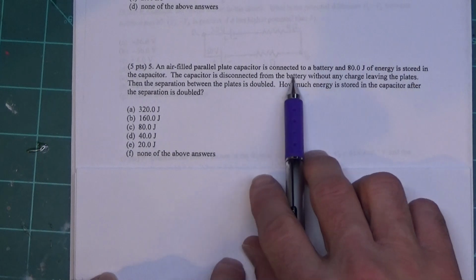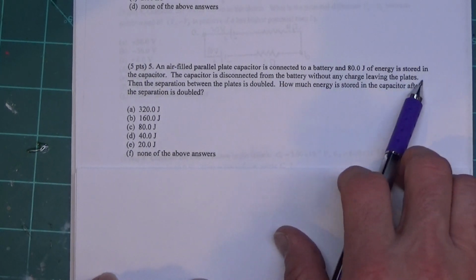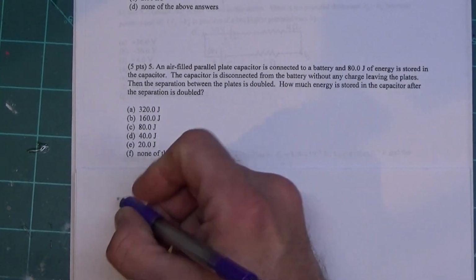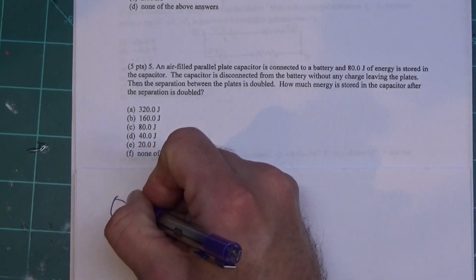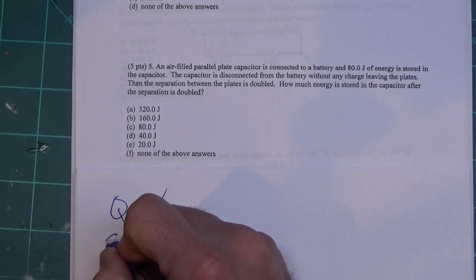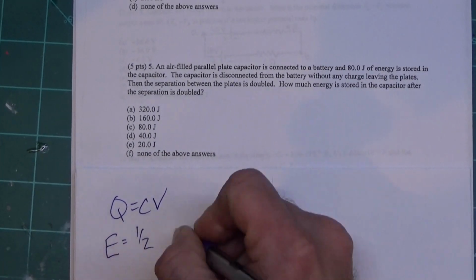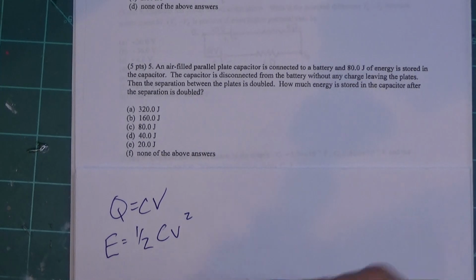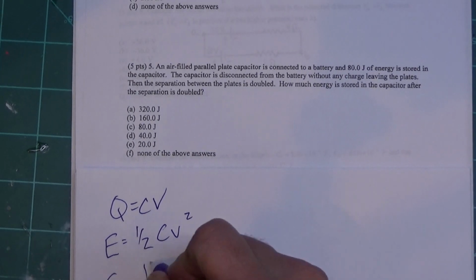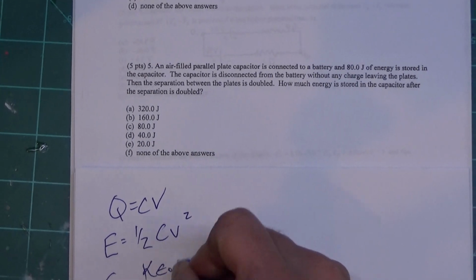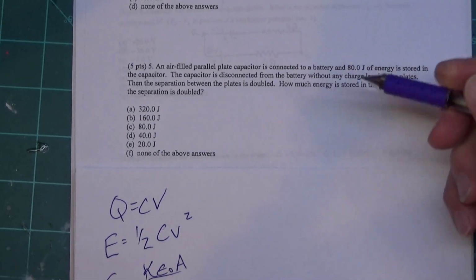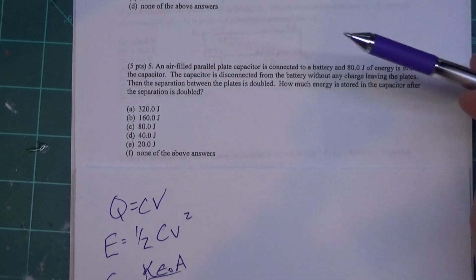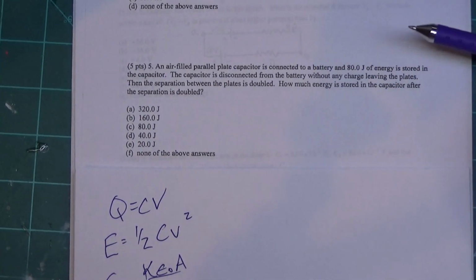An air-filled parallel plate capacitor is connected to a battery and 80 joules of energy is stored in the capacitor. Okay, so we have Q equals CV. We have E equals 1/2 CV squared. So there's our two equations we have to deal with. And we also have C equals K epsilon naught A over D, because I get the feeling we're going to do something to it. Might have to deal with the dielectric.